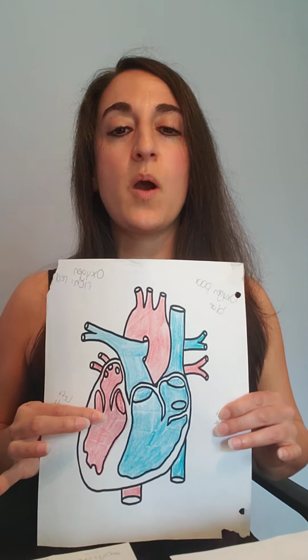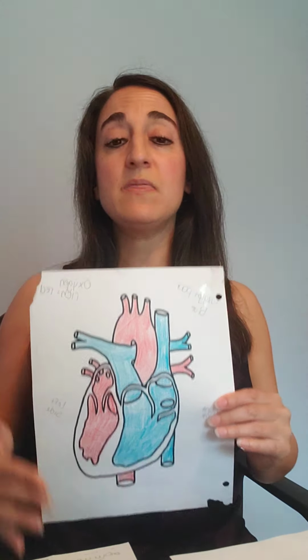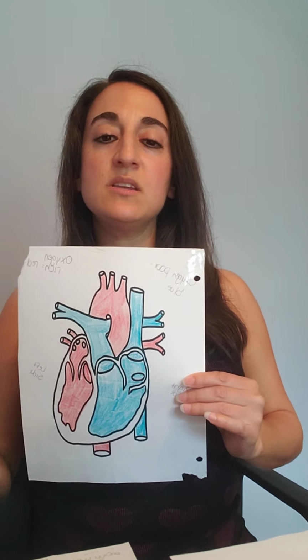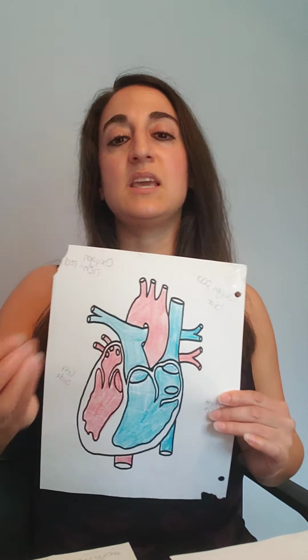And this keeps happening over and over again. It says about 1,000 times a day. This movement of blood between the heart and the lungs, back and forth, to pick up oxygen, to get rid of carbon dioxide and become oxygenated. It's going to happen about 1,000 times a day. And this all happens involuntarily through muscle contractions and relaxations without us thinking about it.